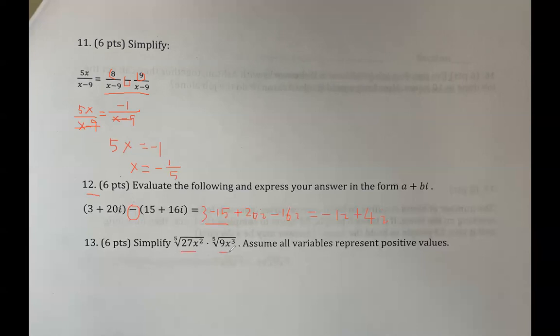This one might be a little bit tricky, but let's look at the index. Same index, right? That means we can put those two radicands together under one index. 27 is 3 raised to the 3rd power, and 9 is 3 squared. Then we have x squared times x cubed.